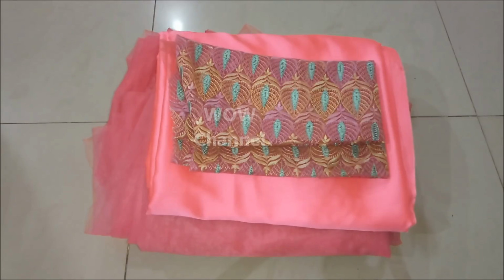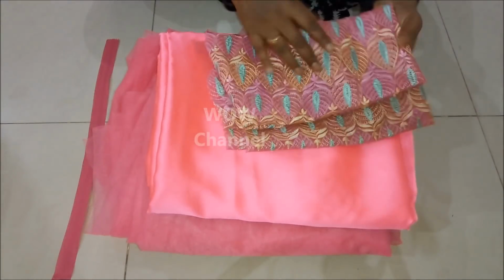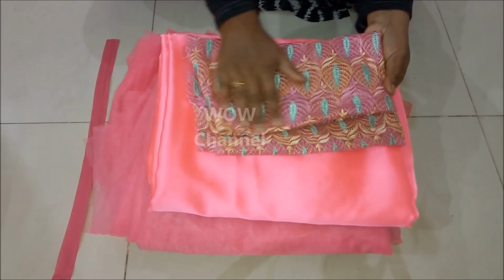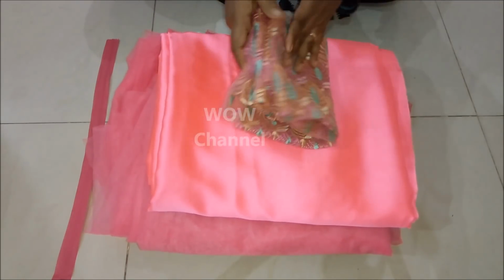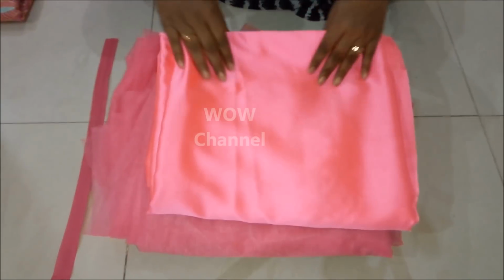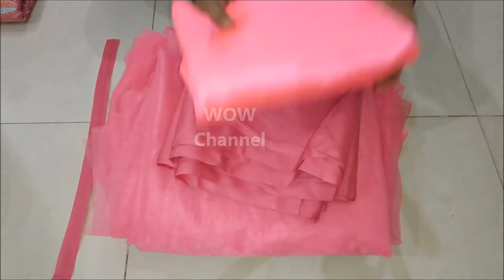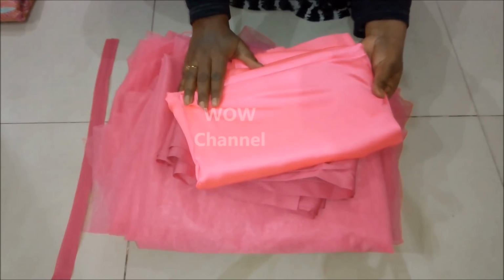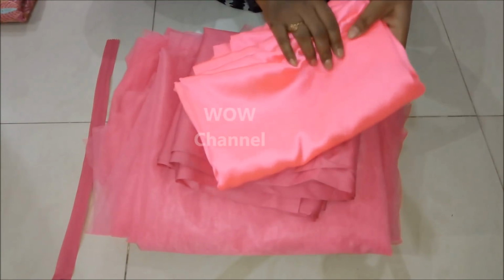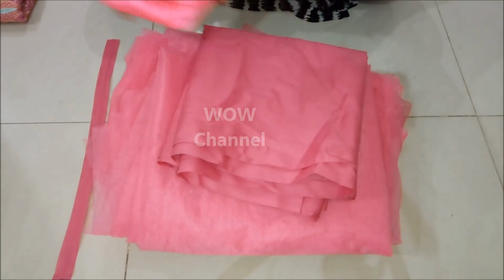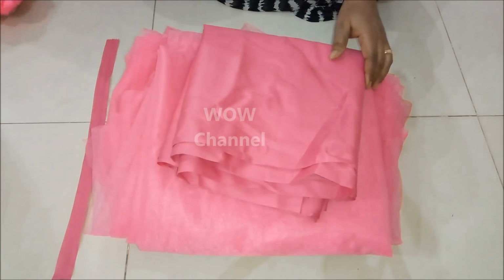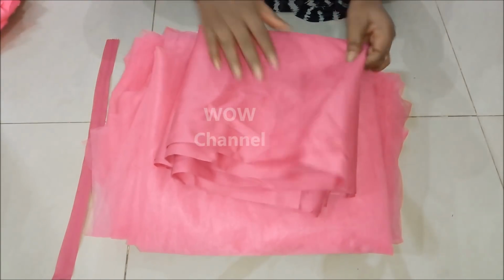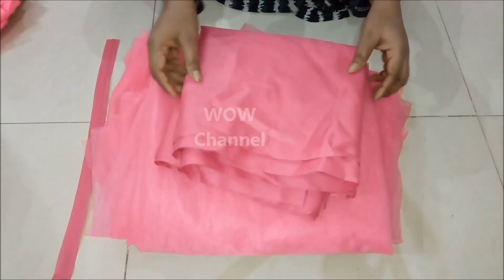So guys, here is the fabric details for this dress. 1/2 meter embroidered net fabric for body's upper layer. 5 meters satin fabrics for inner skirt and body's inner layer. 4 meters cotton lining fabric for skirt and bodies both.